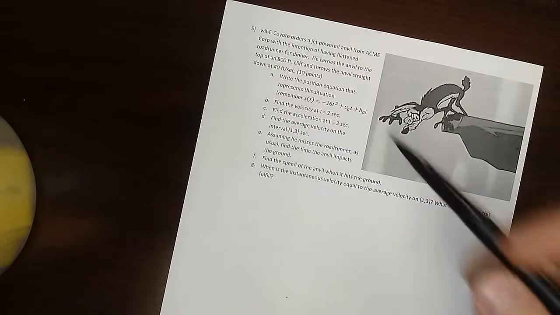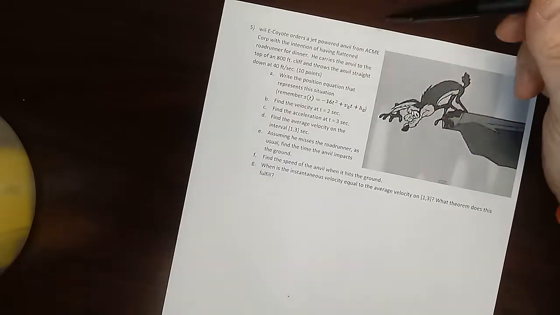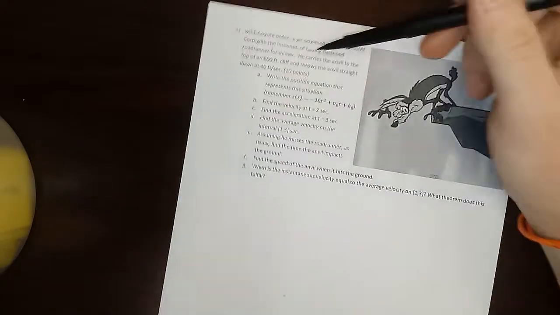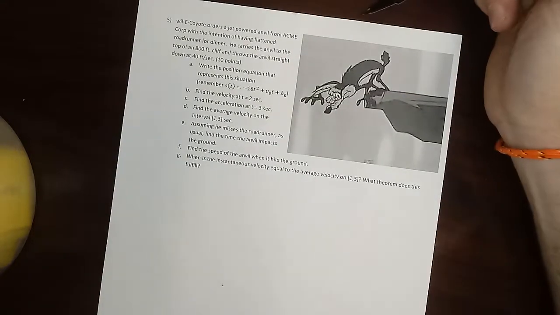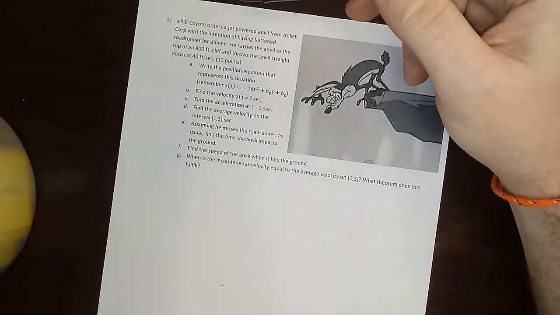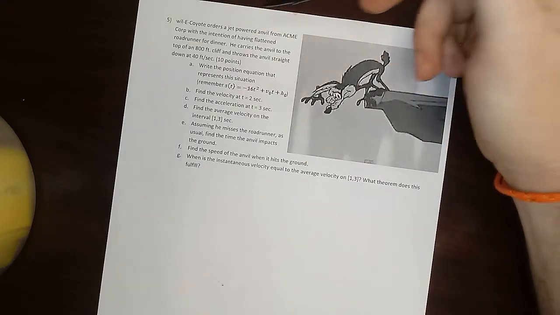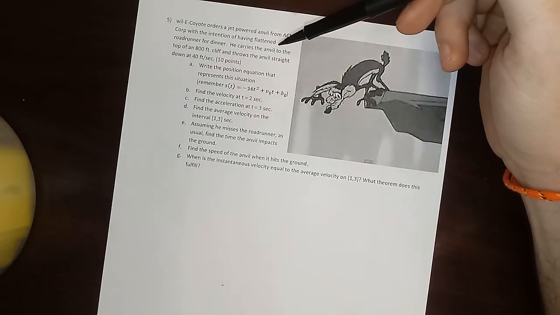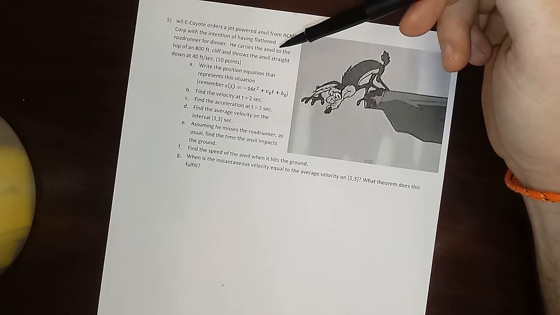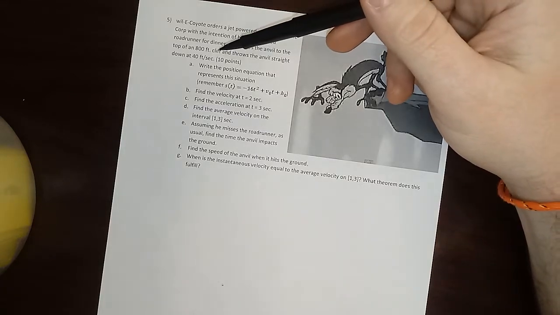All right. Wile E. Coyote orders a jet-powered anvil from Acme Corps with the intention of having flattened Roadrunner for dinner. He carries the anvil to the top of an 800-foot cliff and throws the anvil straight down at 40 feet per second.